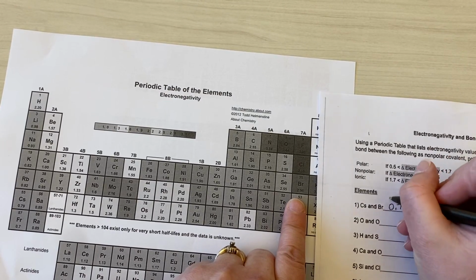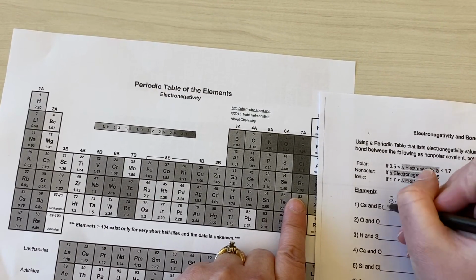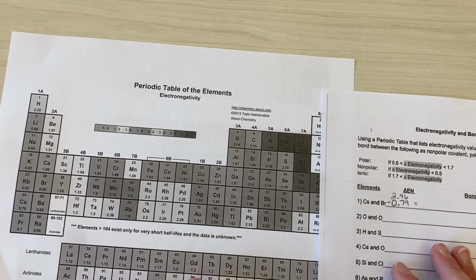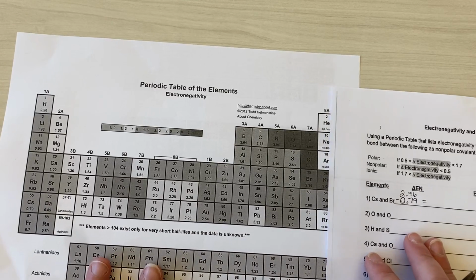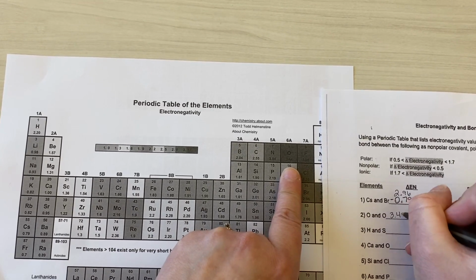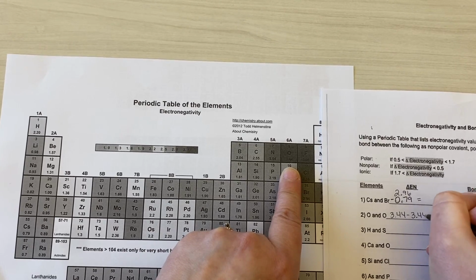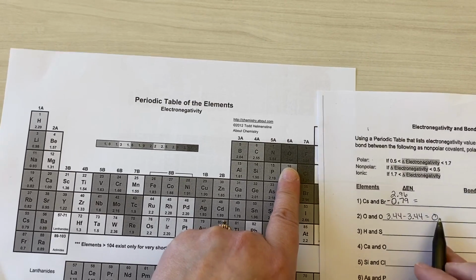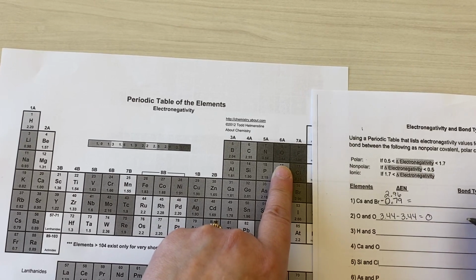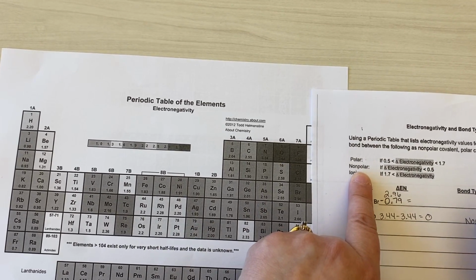I'm going to put the bigger one on top and subtract those, and we'll get that value. Okay. And what I want you to do is do the same thing for all the rest of these. 3.44 minus 3.44. That one's going to give me 0. So since that one's less than 0.5, this one will be nonpolar.